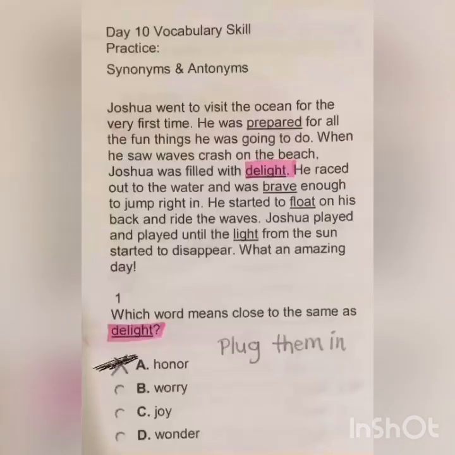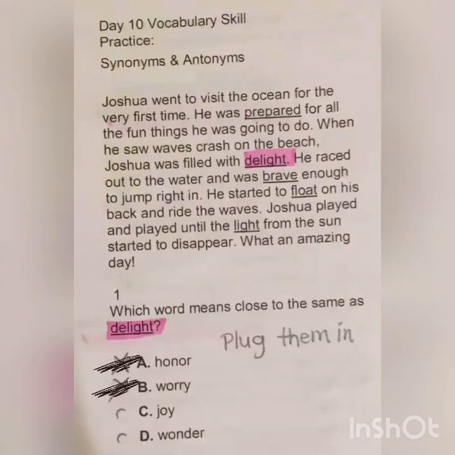Well, if I plug in answer choice A, he was filled with honor. Well, you're not going to be honored to see waves on a beach, so I can cross off answer choice A. I can also cross off answer choice B because seeing waves on the beach isn't going to worry him, especially when the very next thing he does is he goes and jumps into those waves.